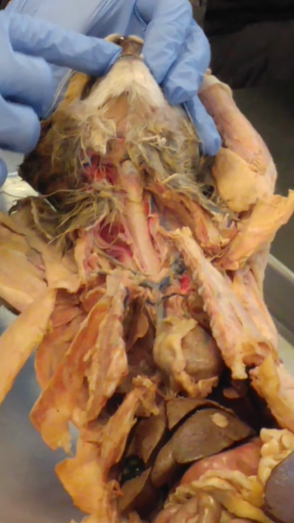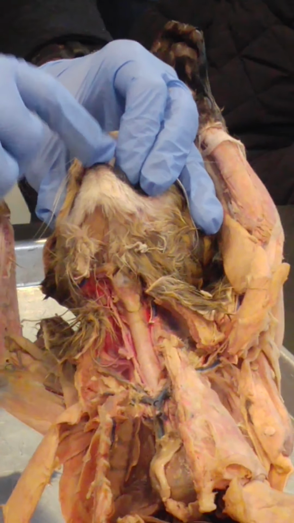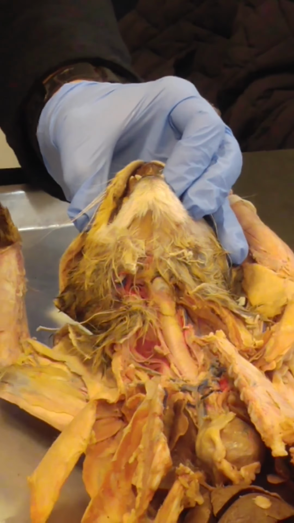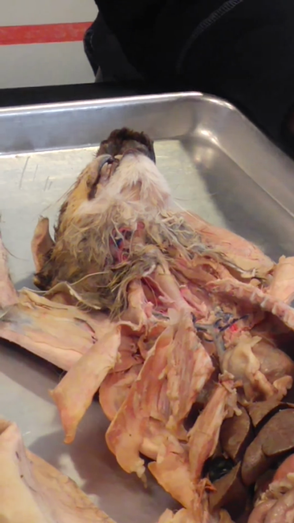It's the little connection at the bottom of the tongue that connects the bottom of the tongue to the floor of the mouth. You see it right there? That's the lingual frenulum. We have the same thing, and they occasionally will cut that if it's too tight in the human, because that condition is called tongue-tied. Allows for more movement of the tongue, better articulation.